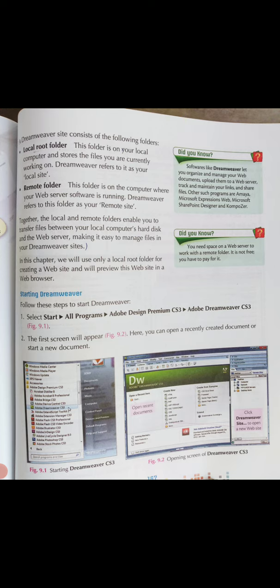So students, what do you mean by local root folder? This folder is on your local computer and stores the files you are currently working on. Dreamweaver refers to it as your local site. Now by the name itself, students, local. When we come across the word local, what do you mean by it?